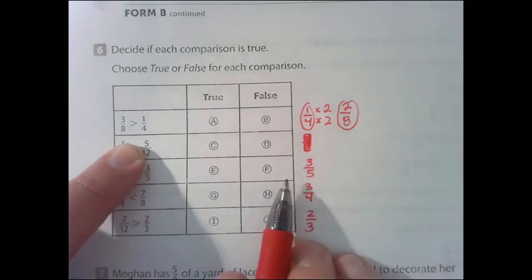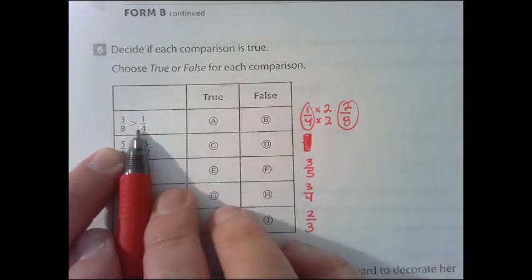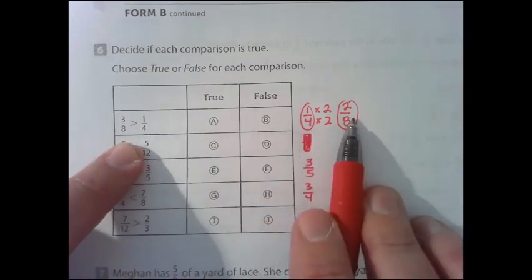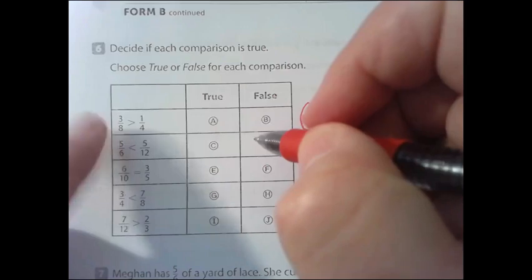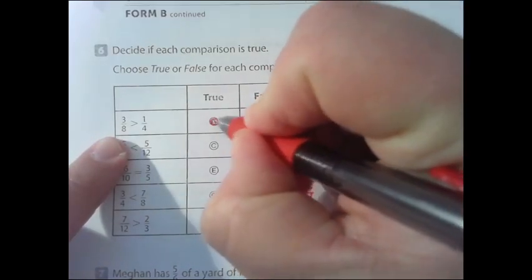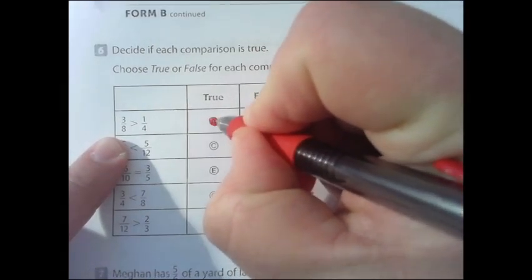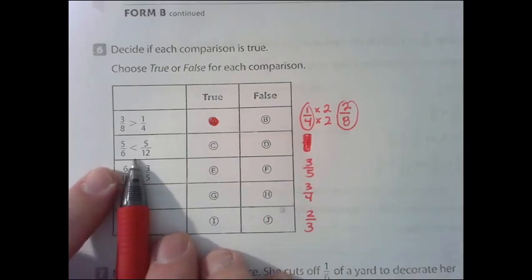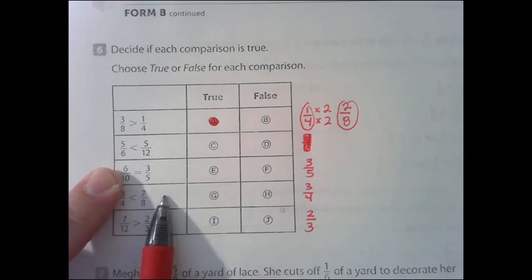If I look back, it's saying 3/8 is greater than 1/4. Well, that is true because 1/4 is equal to 2/8. So yes, 3/8 is greater than 1/4. Now for the next one, I didn't even need to use the whatever you do to the bottom rule, because my numerators are already the same. I didn't need to make them the same.